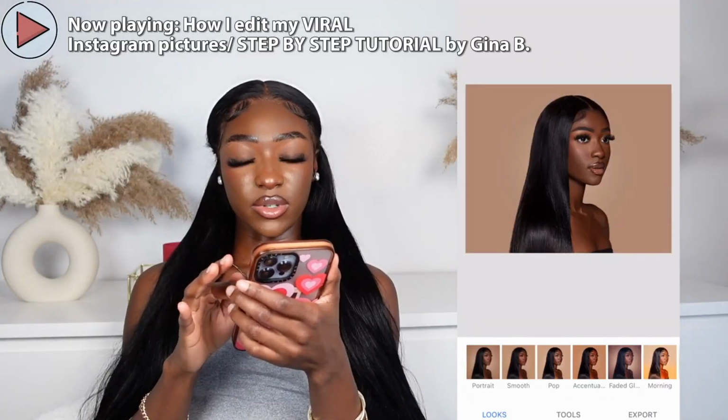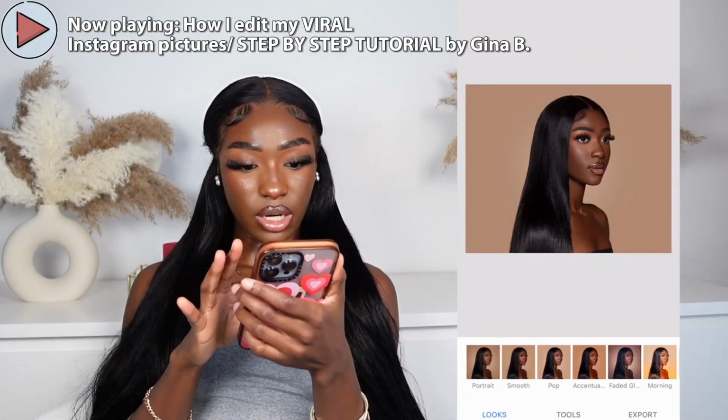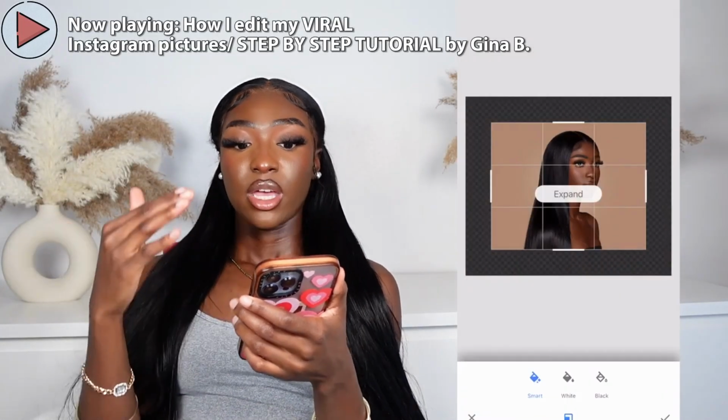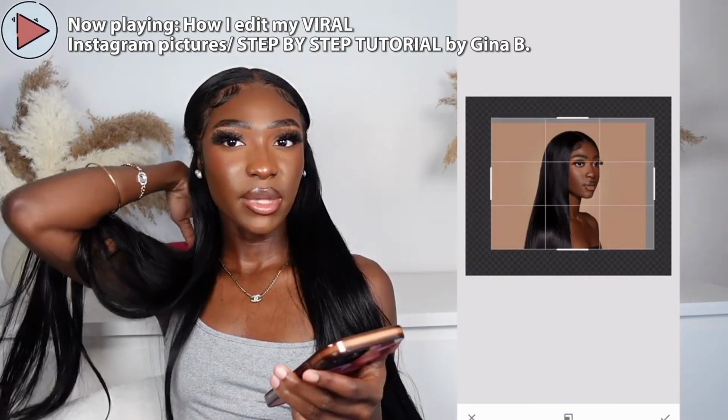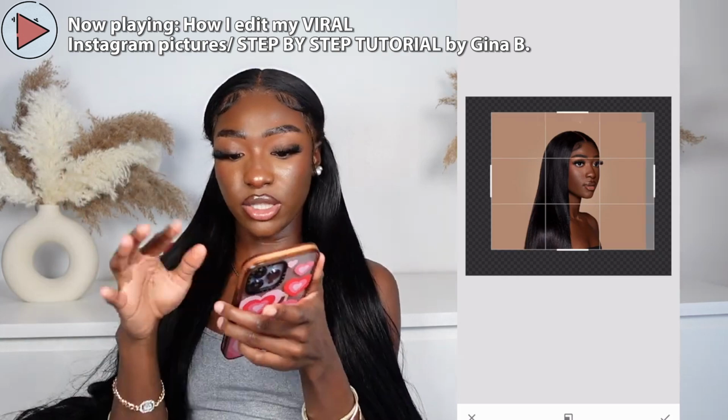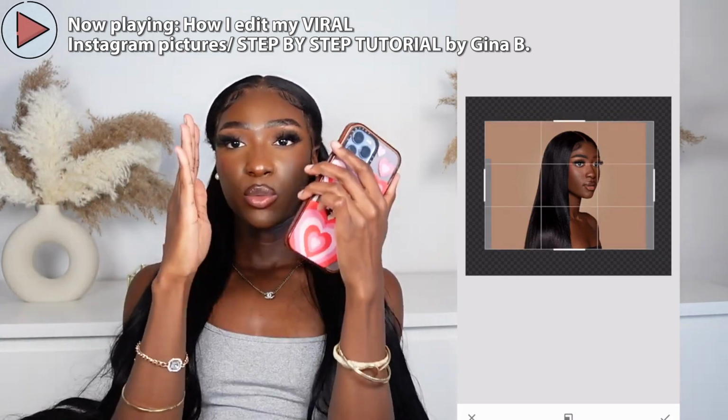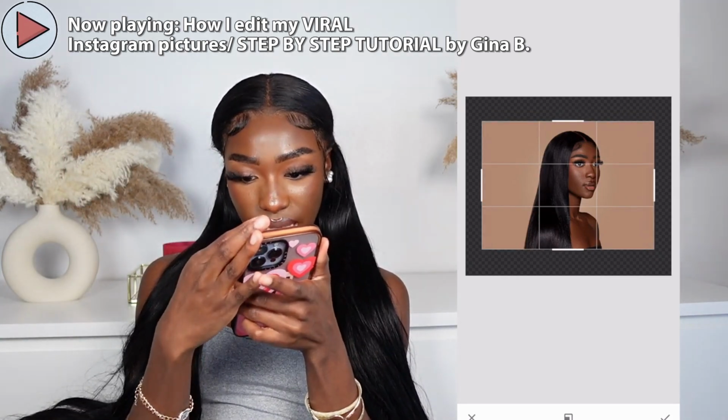Okay, let's use this picture for example. So I'll go to tools and I'll go to expand. See, now it's going to let me expand the top of the picture. Do y'all know what I mean? Like when you just need more space in your picture. Like this picture, if I was to post it, it would be too close. So you could use this to expand it.